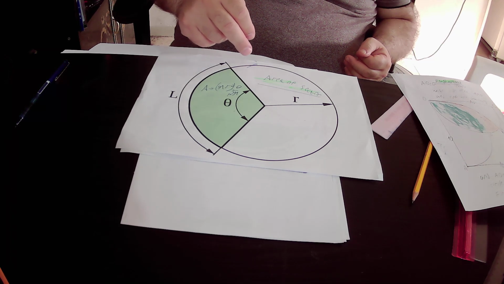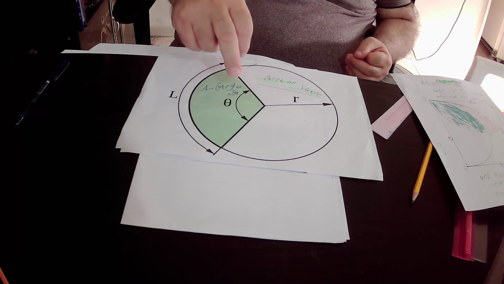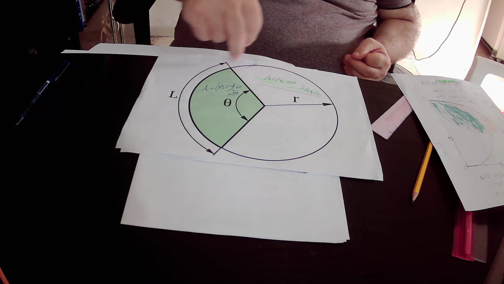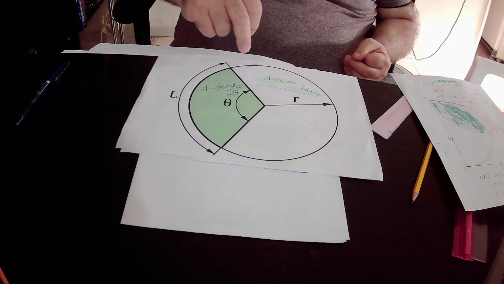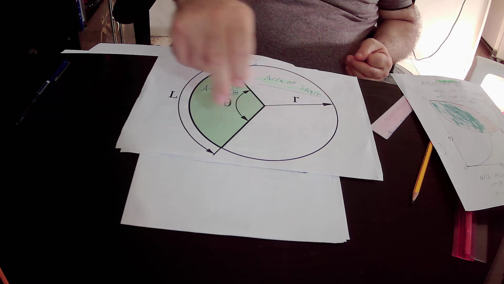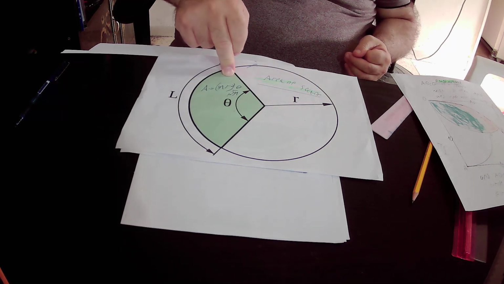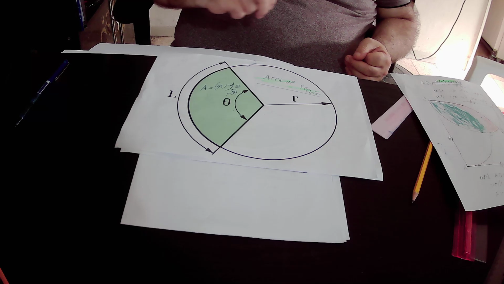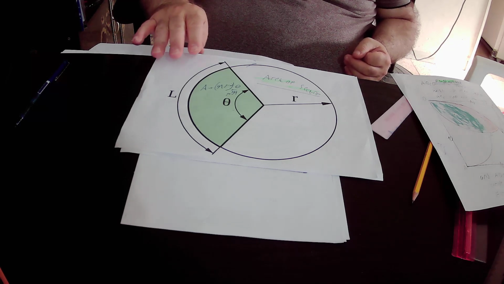That gives us the relative percentage that this sector occupies out of the area of the entire circle, and then we multiply the relative percentage by the area of the entire circle, that is pi r square, and this will give us the area of this green sector. Okay?